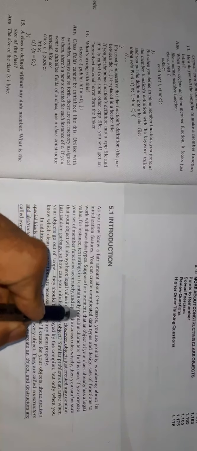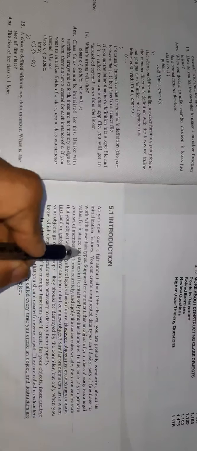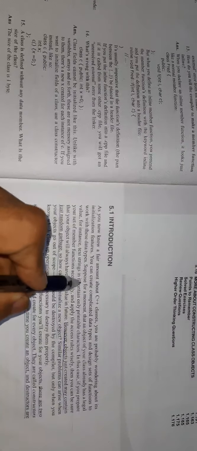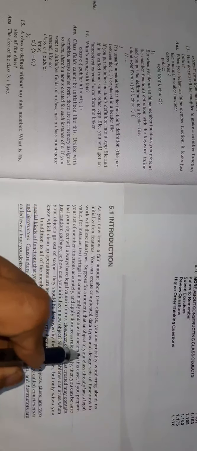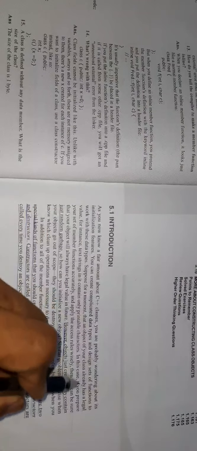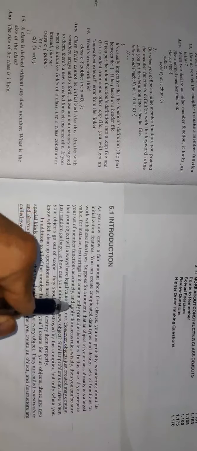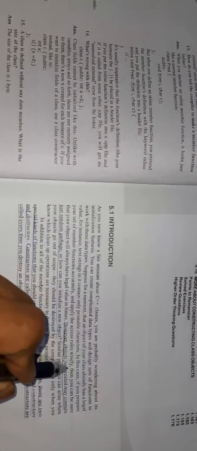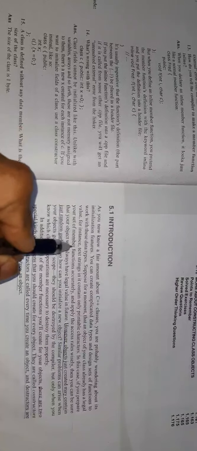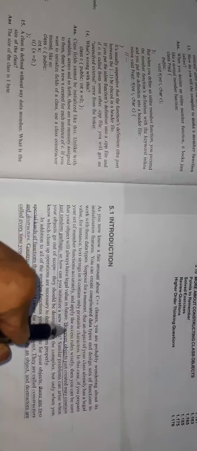Suppose for a moment that an object of your class already has a legal value, for instance, text strings that contain only printable characters. In this case, if you prepare your set of member functions accurately and apply the access rules wisely, then you can be sure that your object will always have legal values in future.